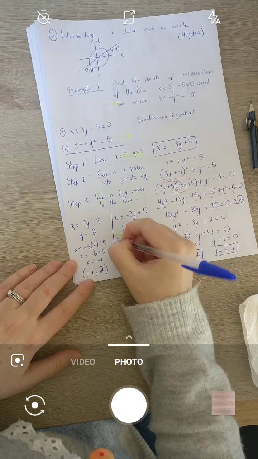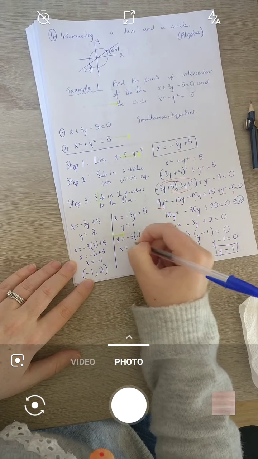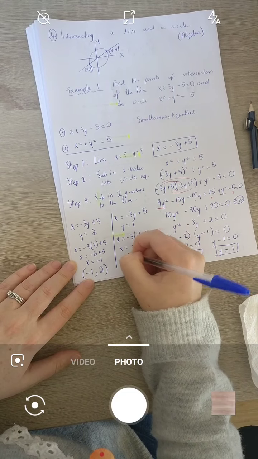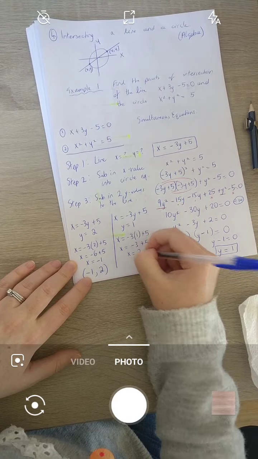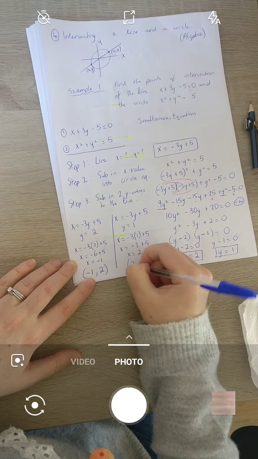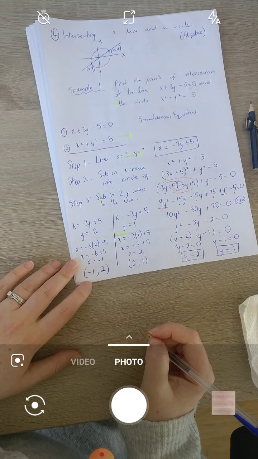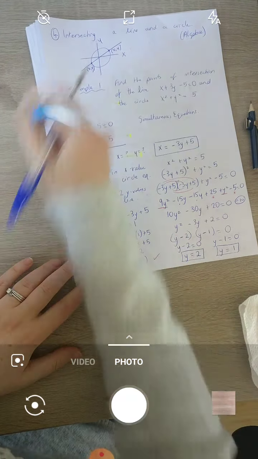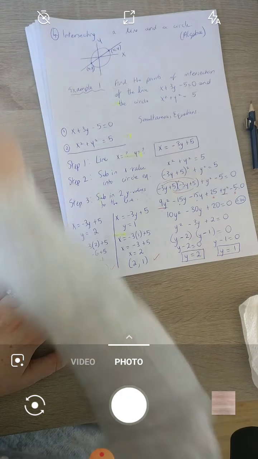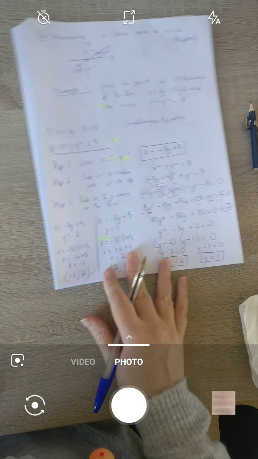And here we have x equals minus 3 times 1 plus 5. So x is equal to minus 3 plus 5, which is 2. So we've 2 and 1. Okay, so your 2 points of intersection. And remember, you're always looking for an x and a y and an x and a y. So that's really important and comes up quite a lot.